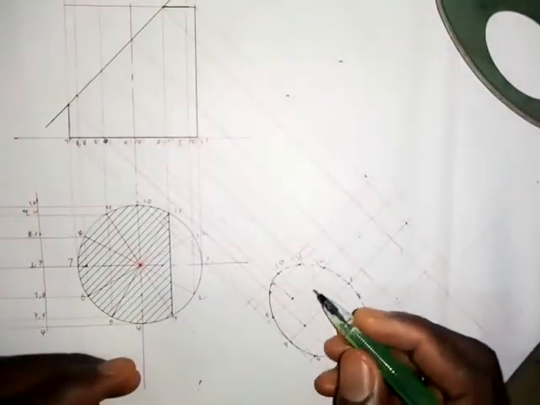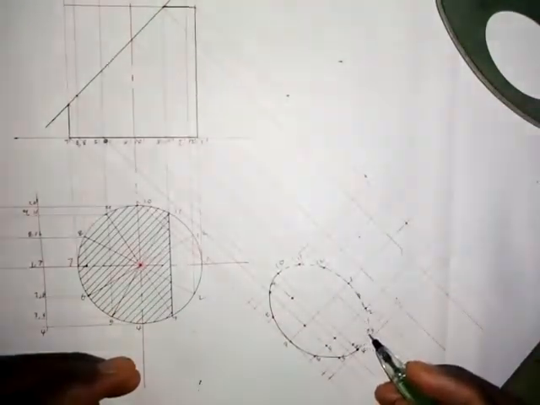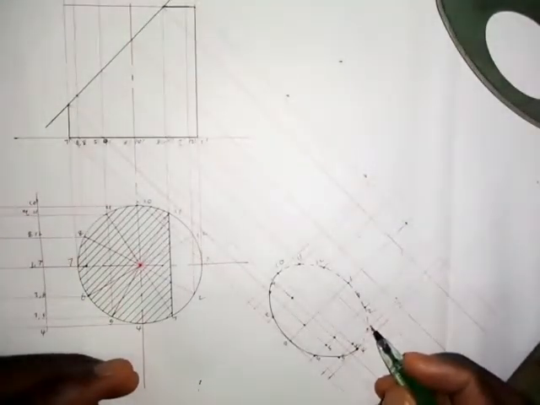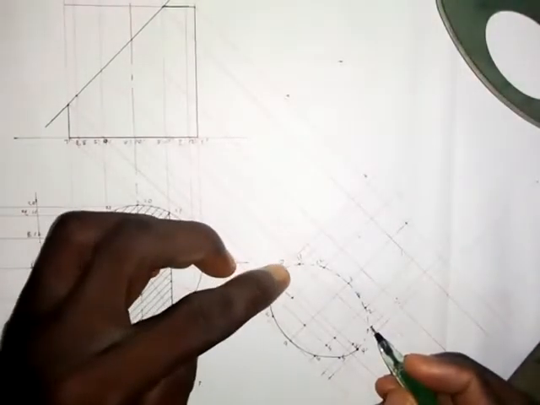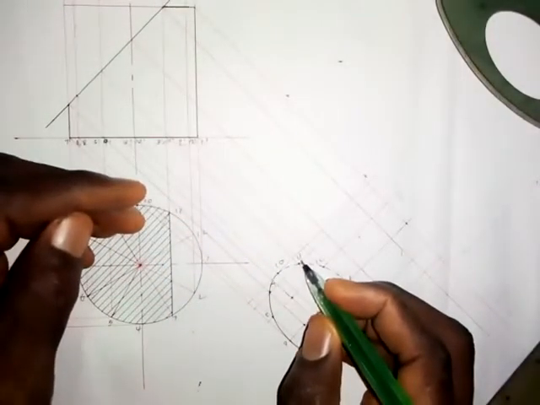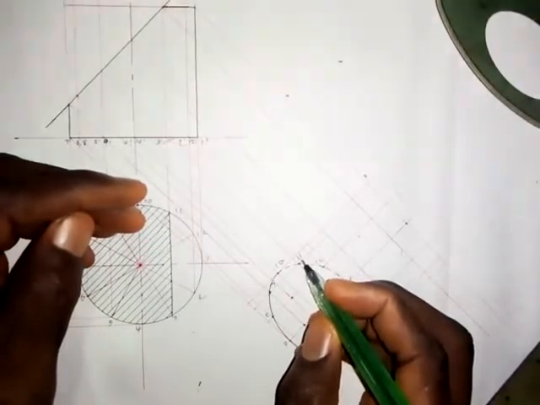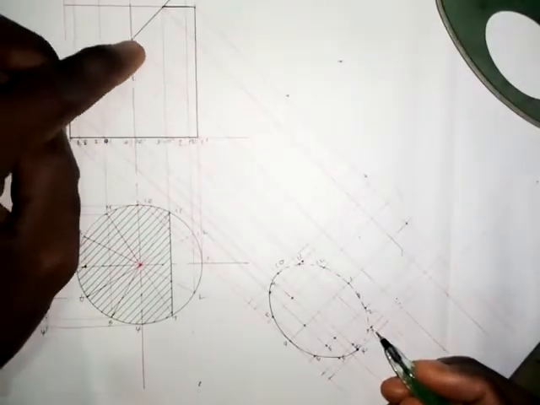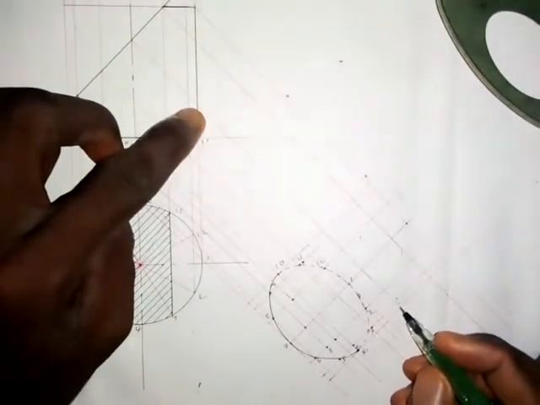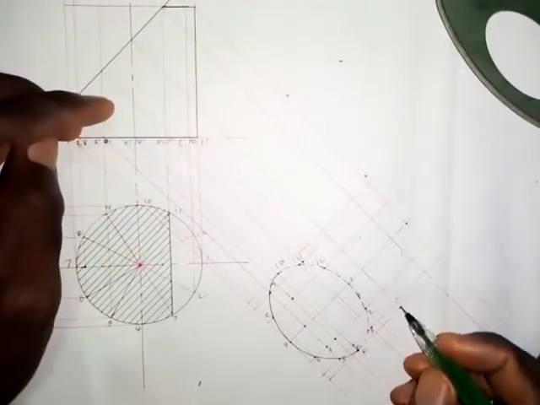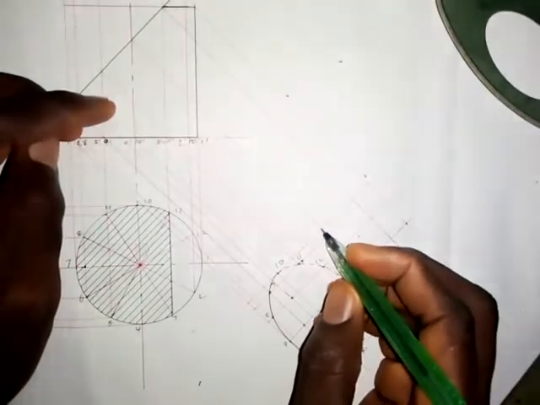So this point is 0.5 here, and this point here is 0.9. Be very careful with the line. Then if I follow this one like this, this will be 0.4, and this is 0.10.